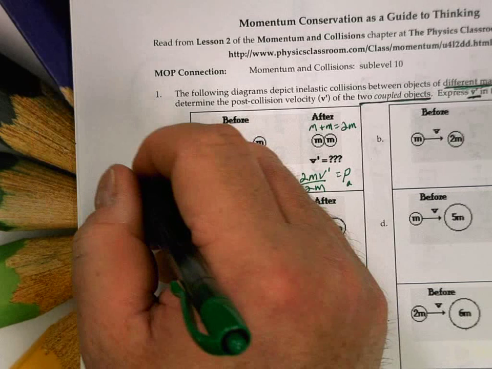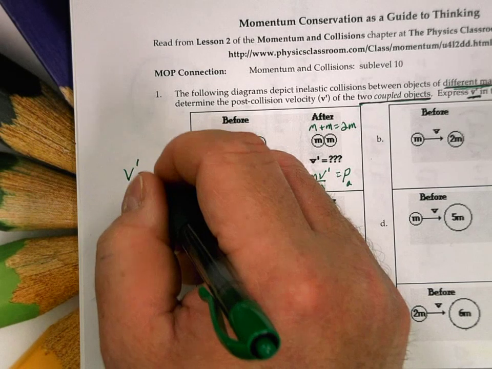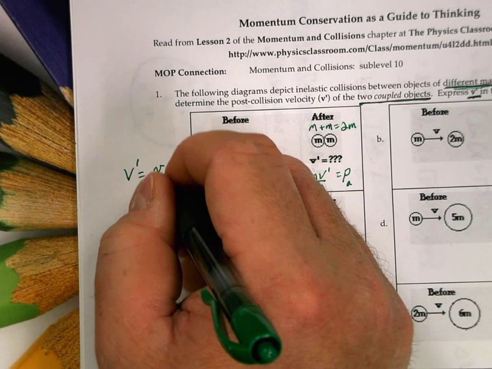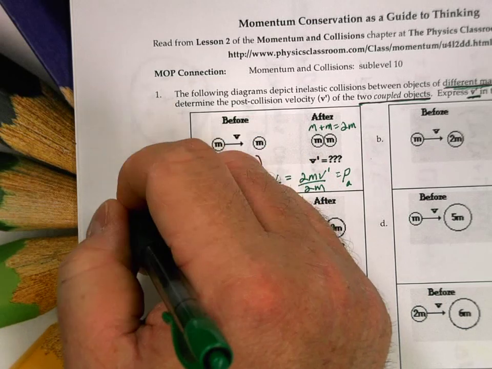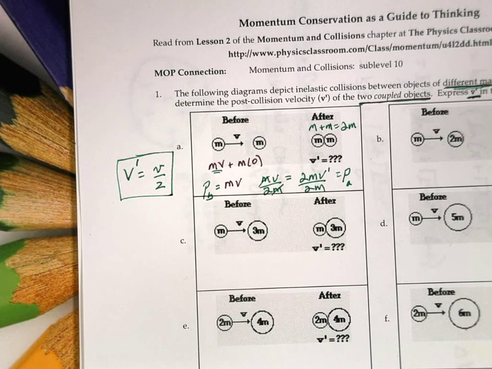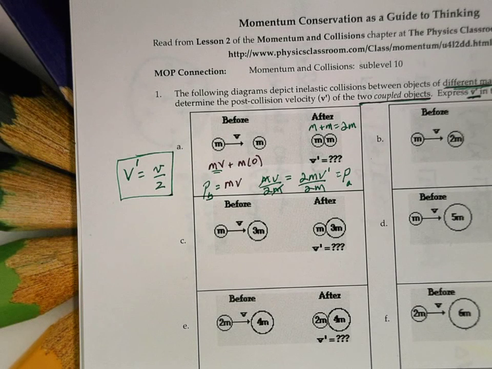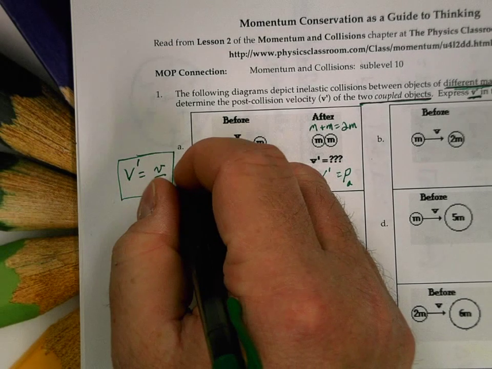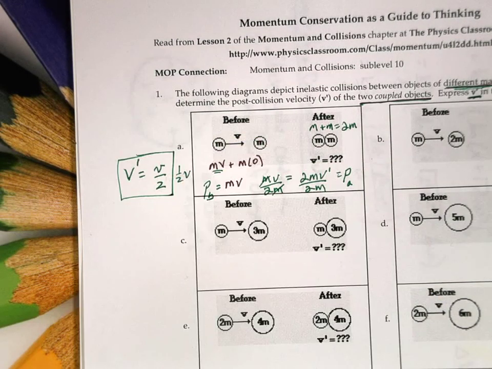So v prime for this one would equal our initial v over 2. And that would be the answer. Or 1/2 v, if you're more comfortable writing that.